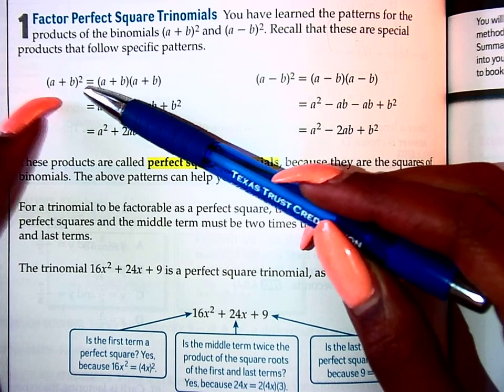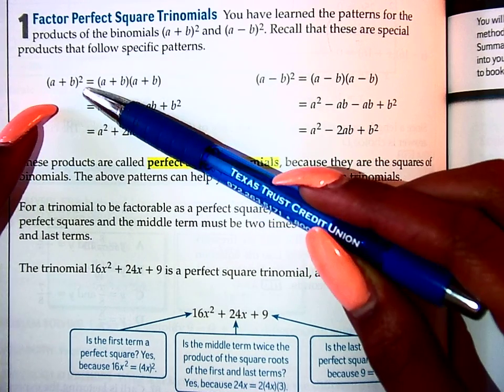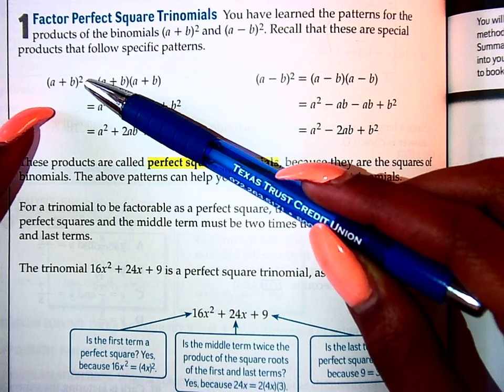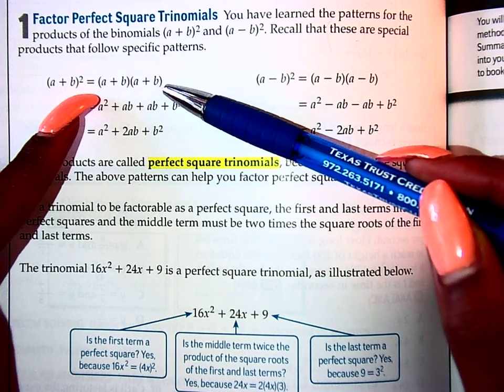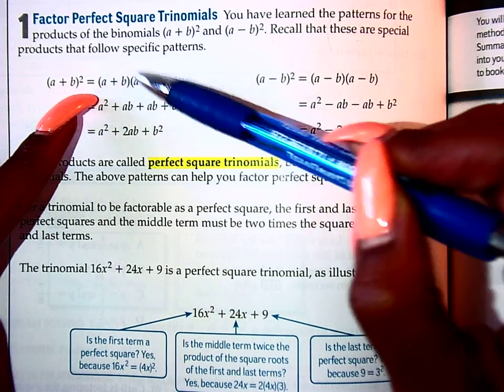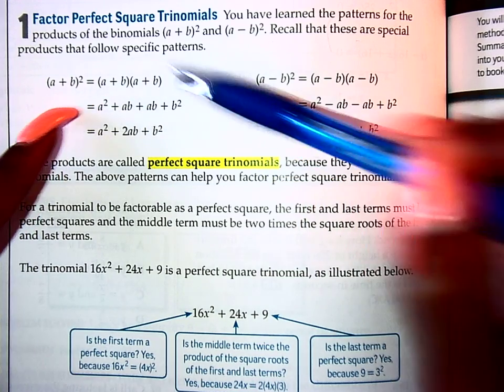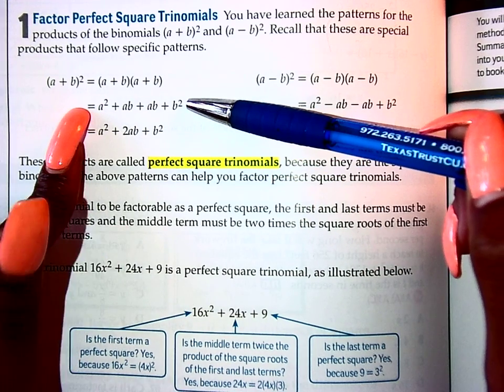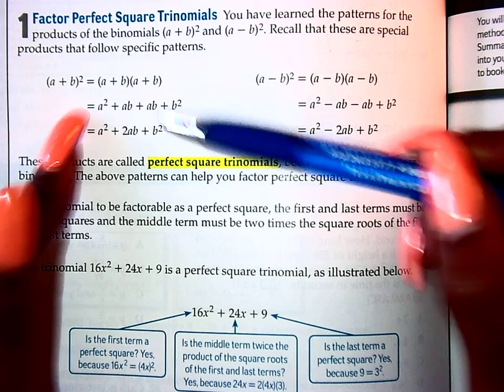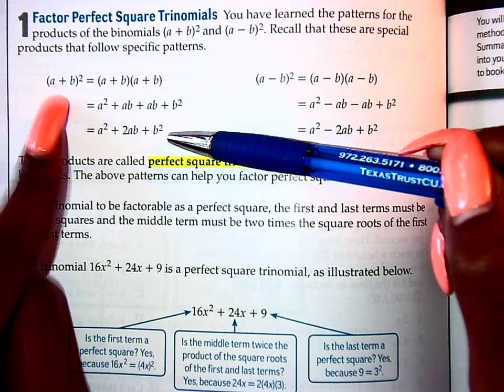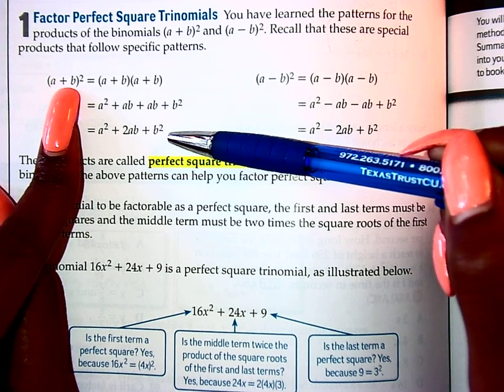This is telling us that a plus b squared. First thing you have to recognize with square just means we're multiplying it twice, right? If we were to multiply this out doing the box method or distribution, it would look like this. Combine your like terms in the middle, so this is the actual form of this. It's the same thing. We're just writing it out.